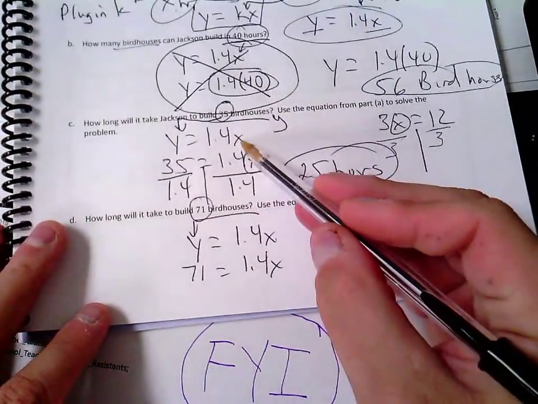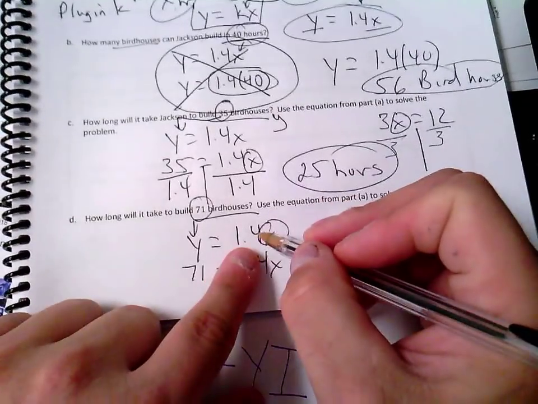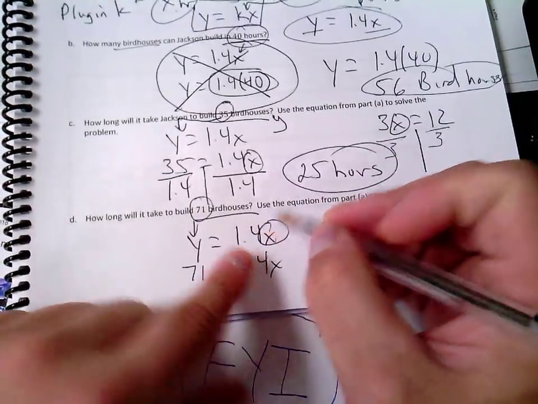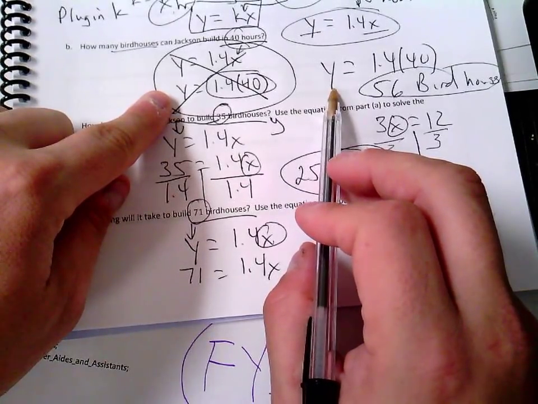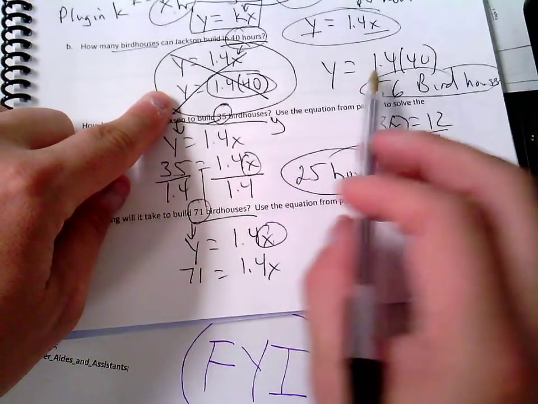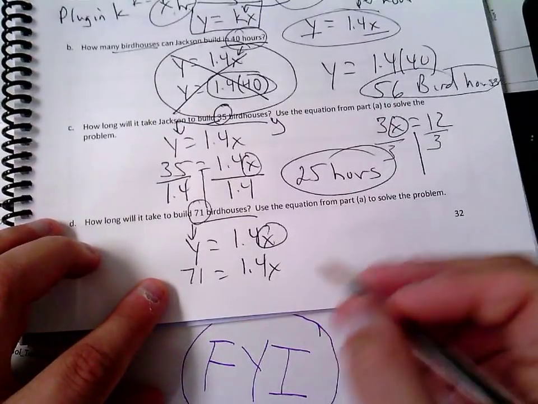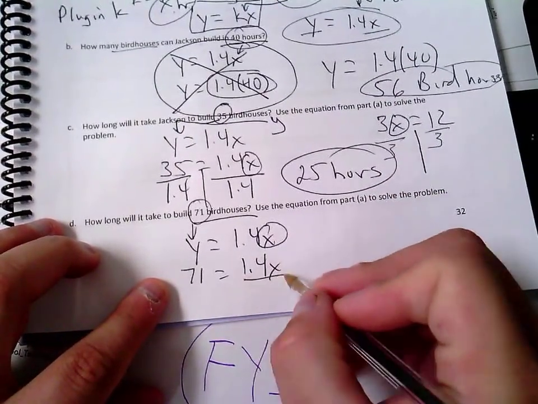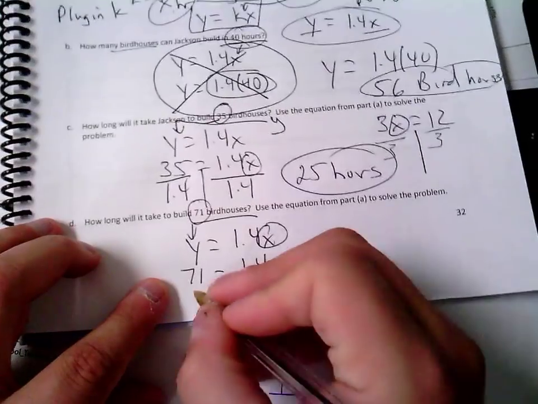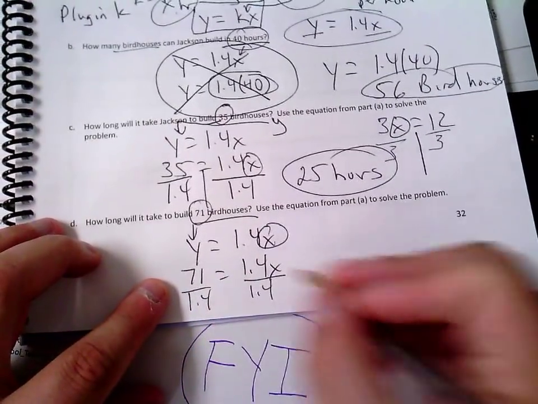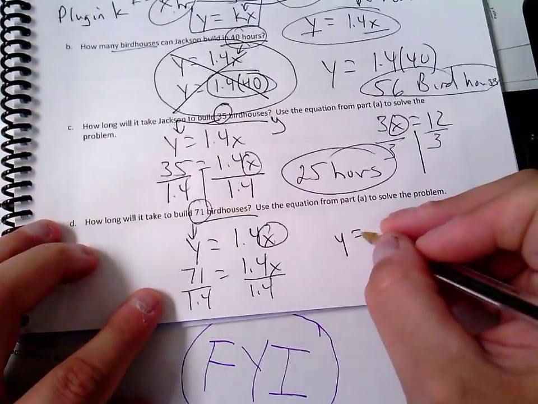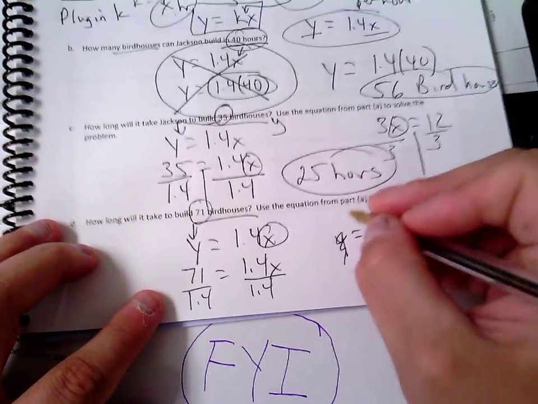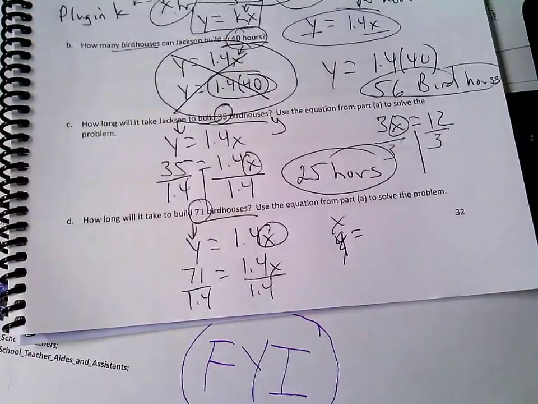I'm going to do the same thing I did up above. If I need to get x alone, see up here, y was alone already. And that's the goal of solving an equation. So there was really no work that needed to be done besides multiplying these two together. So now here, I'm going to divide by 1.4, the same thing I did before. Right? And you get x equals 71 divided by 1.4.